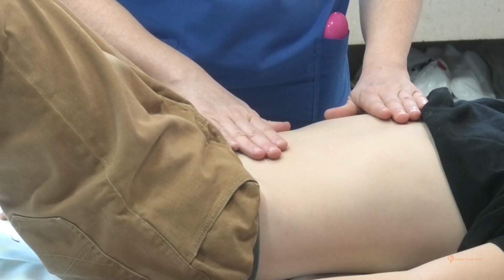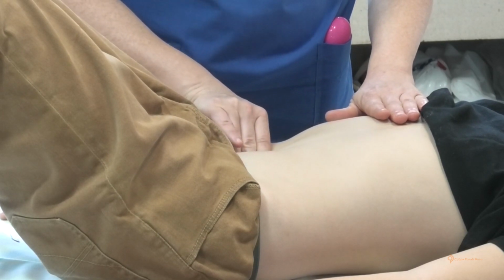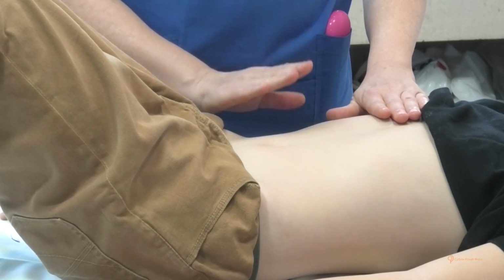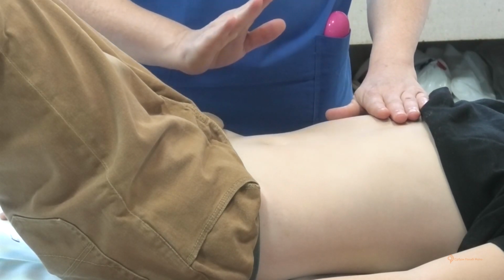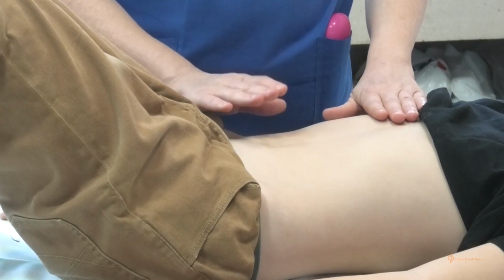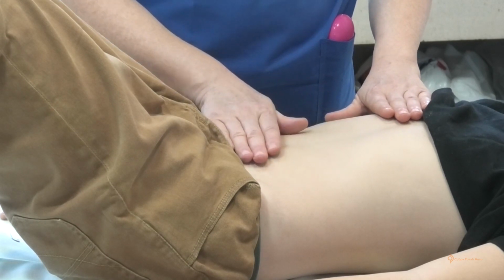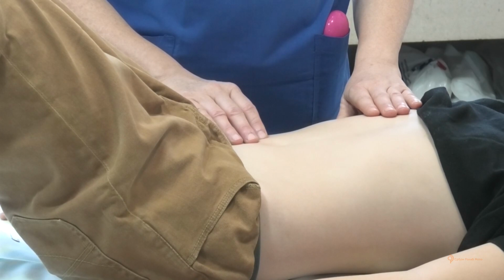Tenderness can be localized. For example, tenderness to palpation of the right iliac fossa in appendicitis, tenderness to palpation of the right upper quadrant in hepatitis, tenderness to palpation of the flank in pyelonephritis. Tenderness is generalized in mesenteric adenitis or peritonitis.